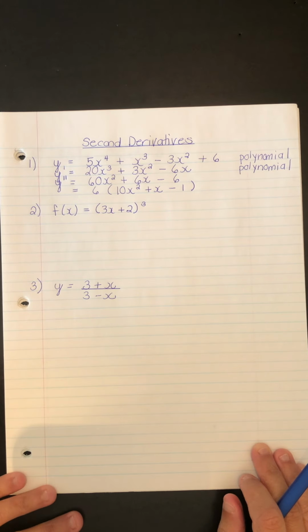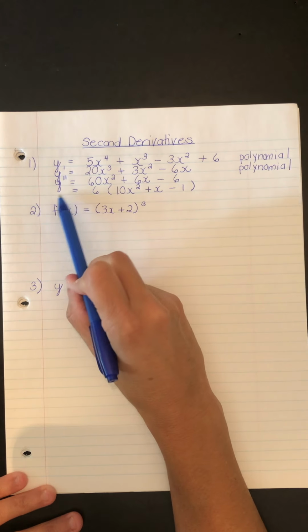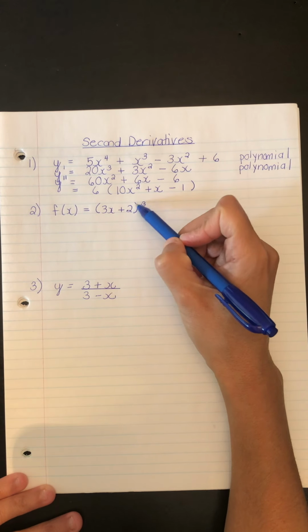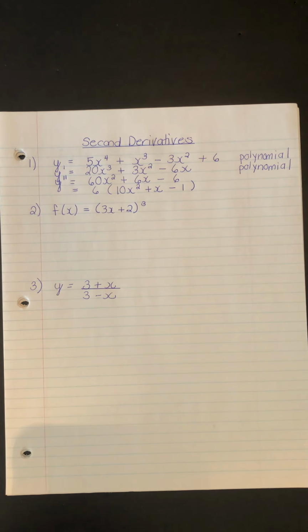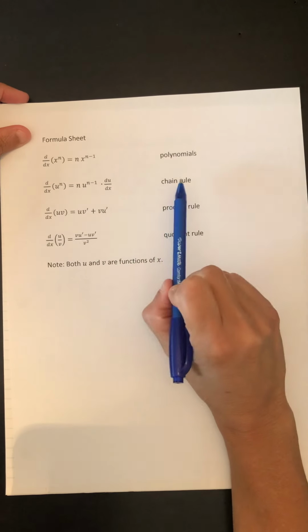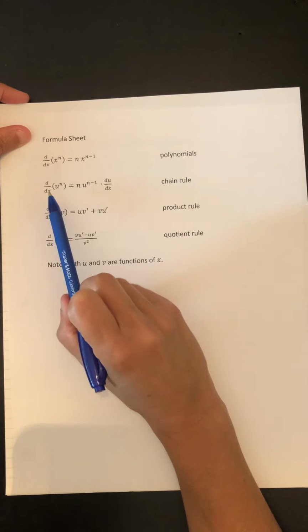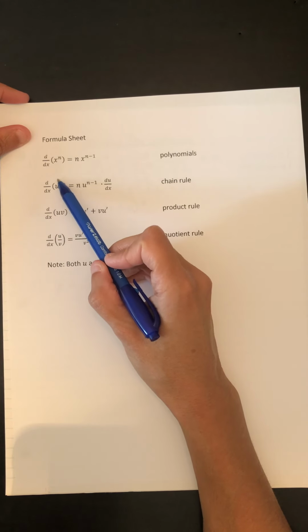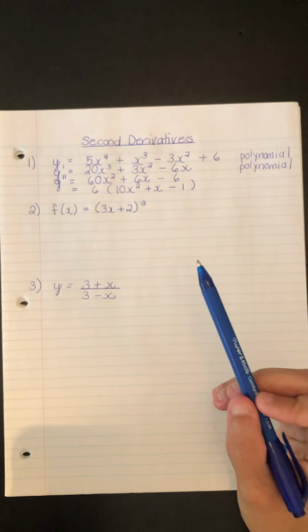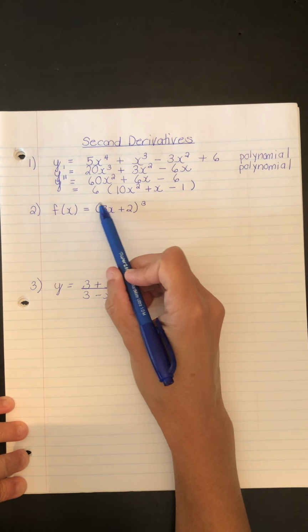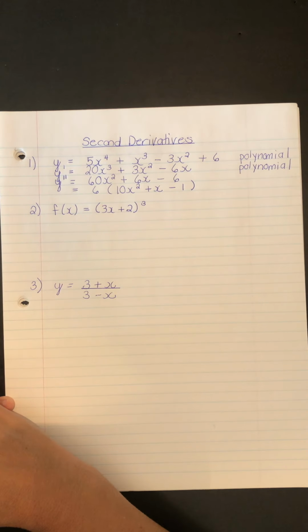Okay, let's look at number 2. So we have functional notation. We've got a binomial now with an outer exponent. Okay, so this is when we need to use our chain rule. So u is the binomial, and it has an exponent equal to n. So in this case, u is 3x plus 2.